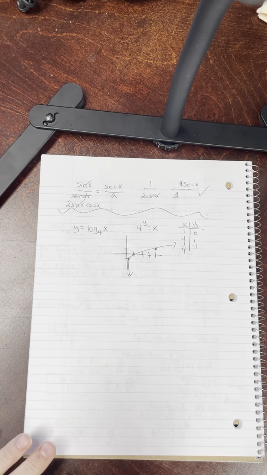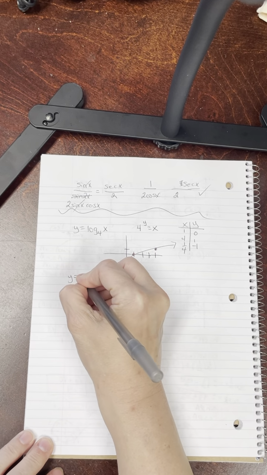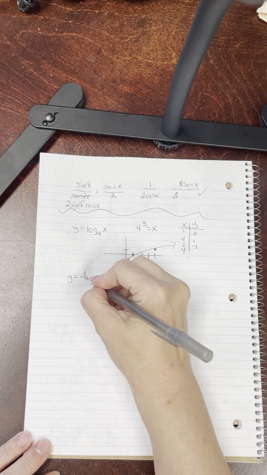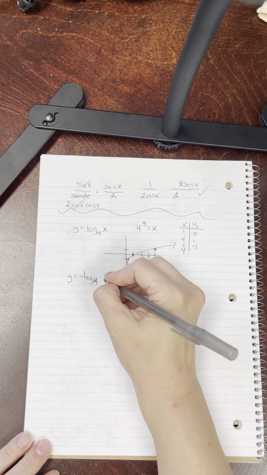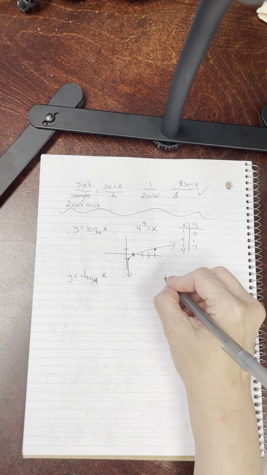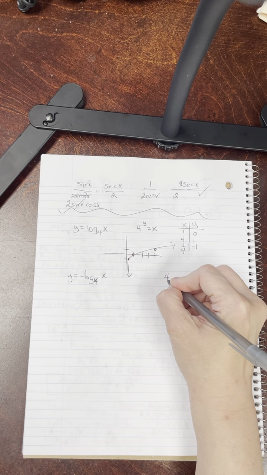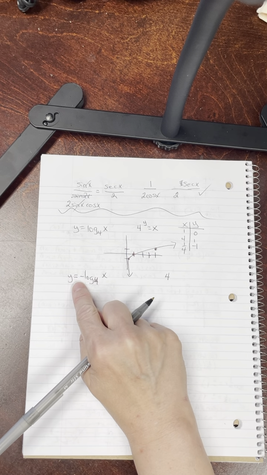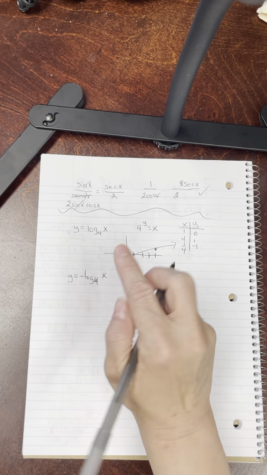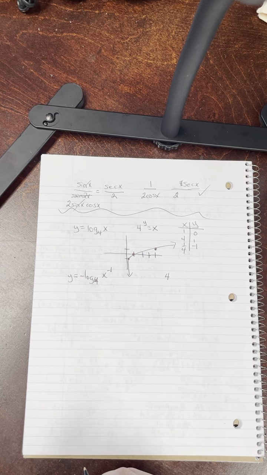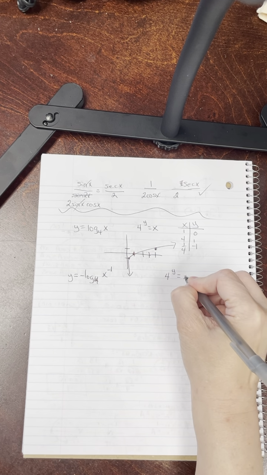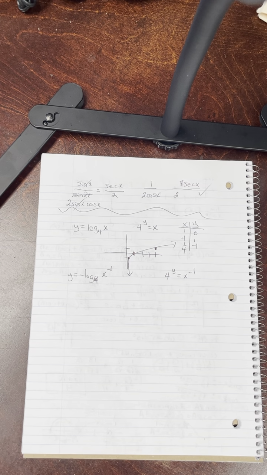Example 2, sketch y equals negative log base 4 of x. So I still want to rearrange. 4 is the base. Oh, and I do have to deal with this multiplying negative, and whenever I have something multiplying in front of a log, remember that it becomes part of the exponent on the x, so this is going to make it x to the -1 when I'm rearranging. So 4 to the y equals x to the -1.